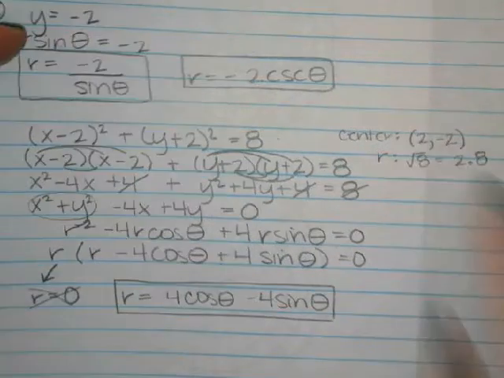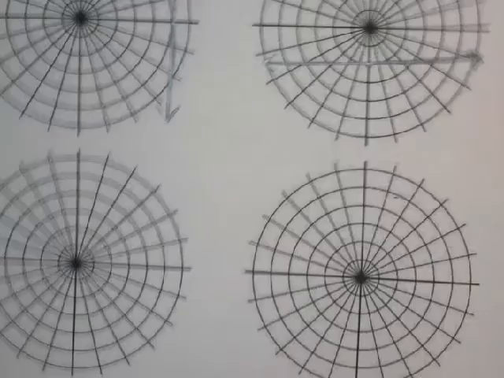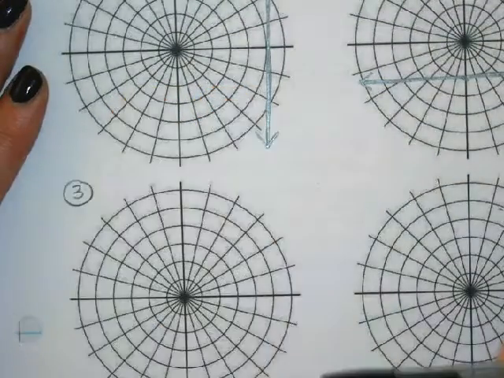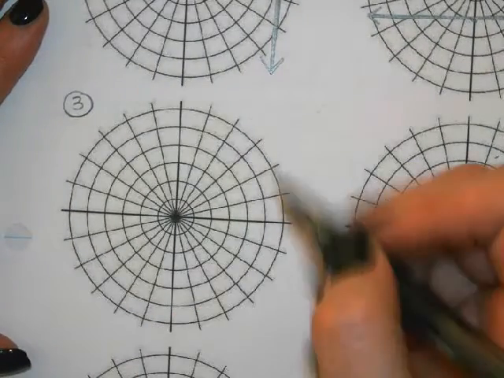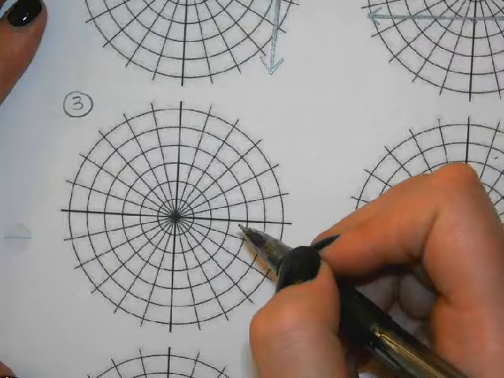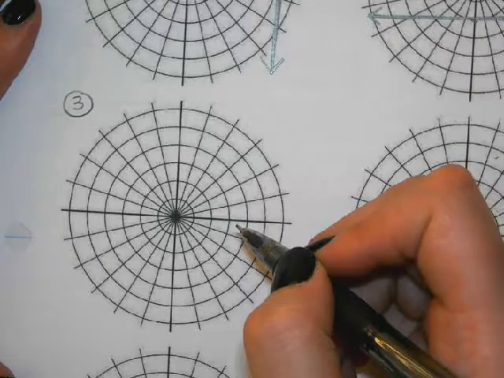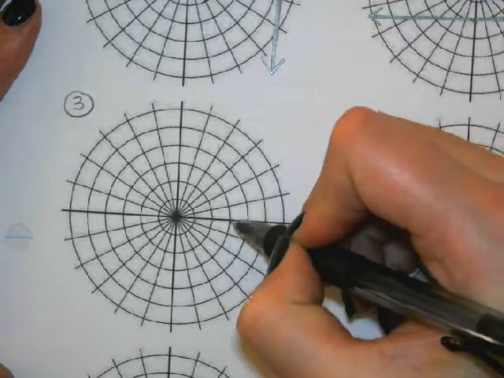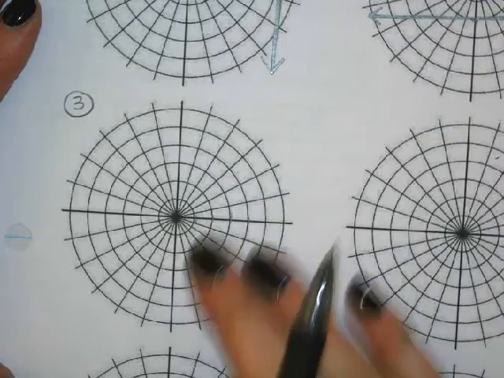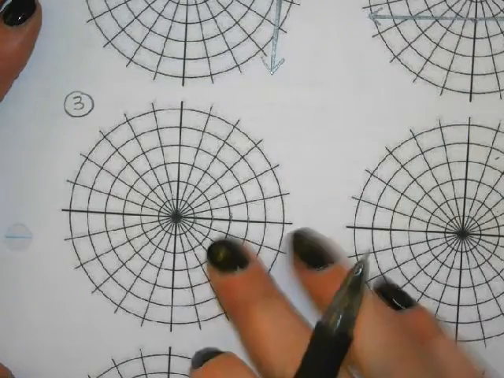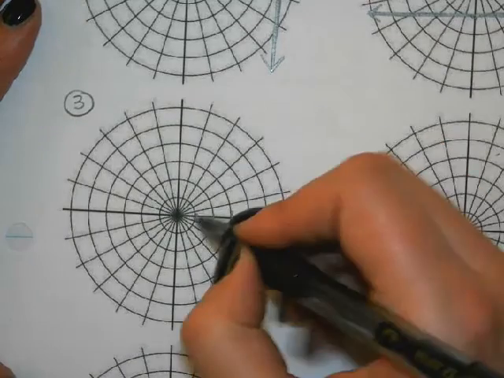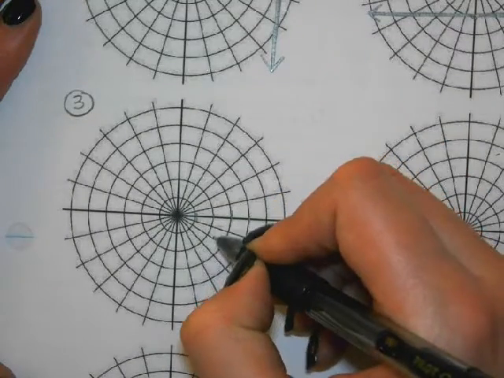Okay, so we're grabbing our graph paper. This is the one that's going to hurt your brain the most. We're going to go right 2 and down 2. When you are drawing a rectangular graph on polar graph paper, you have to pretend that all you can see are these parts right here, and you ignore the rest of it. All these curved lines and diagonal lines, we pretend we can't even see them. I'm going to go right 2 and down 2.